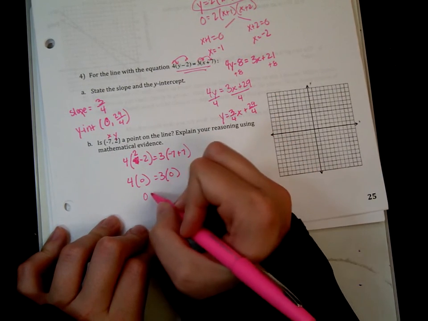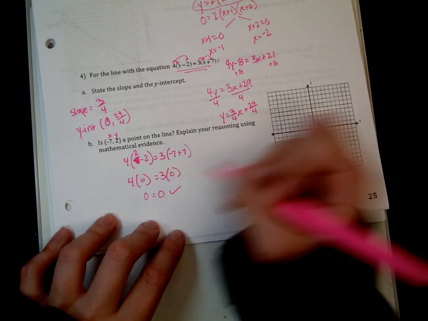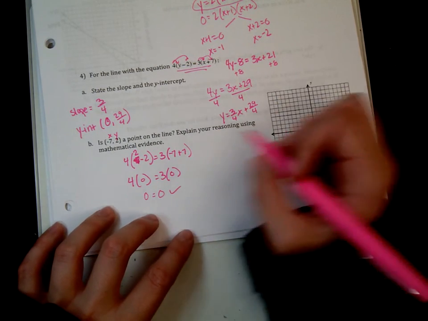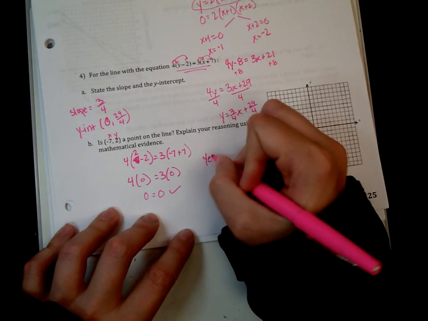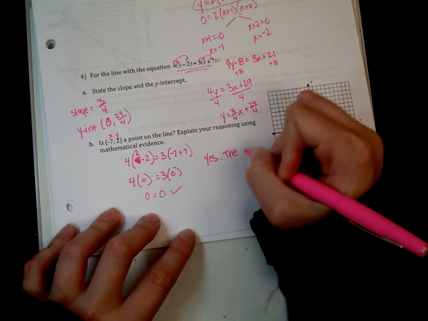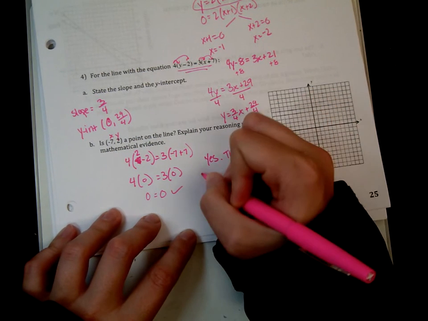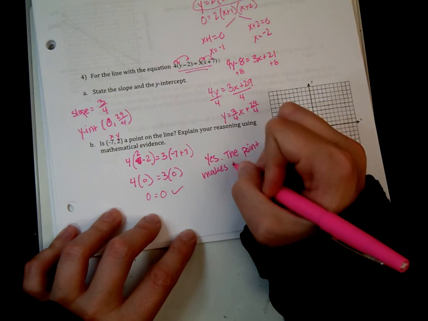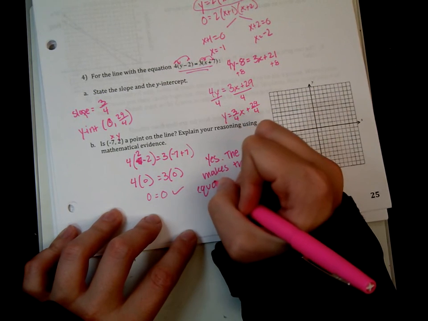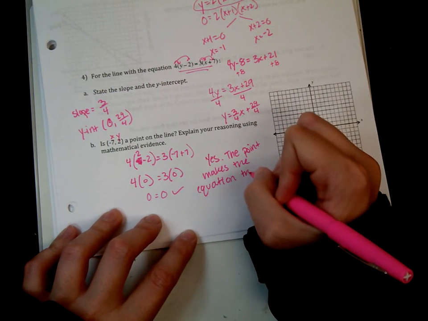So I get 0 equals 0. Yes, this point makes the equation true. So it is on the line.